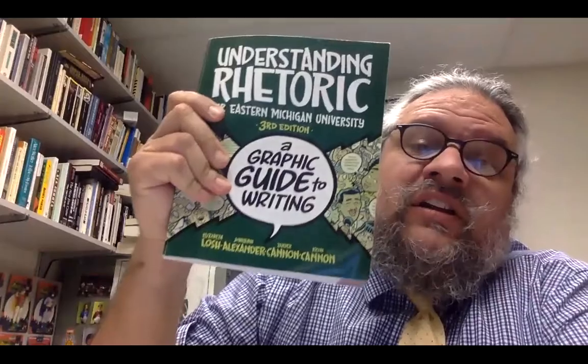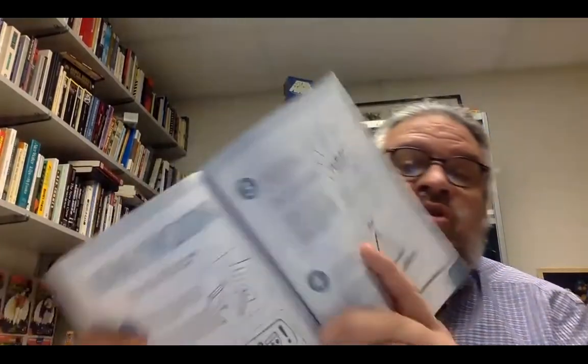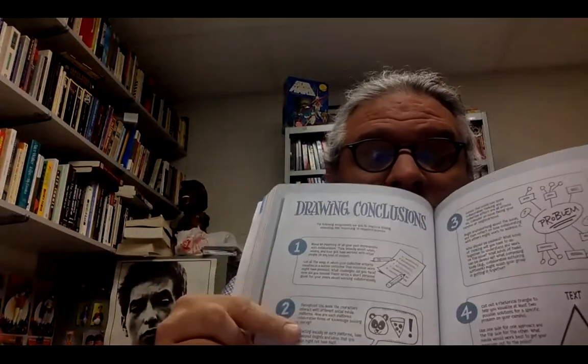First and foremost, after the break or during the break, you have issues 4 and 5 of Understanding Rhetoric. At the end on page 216, we're at the end of issue 5. Drawing Conclusions, number 2.